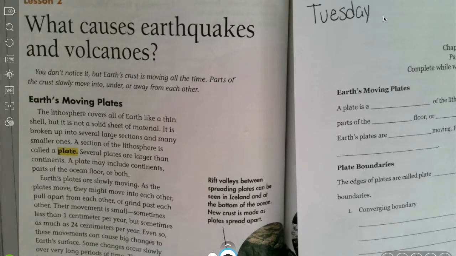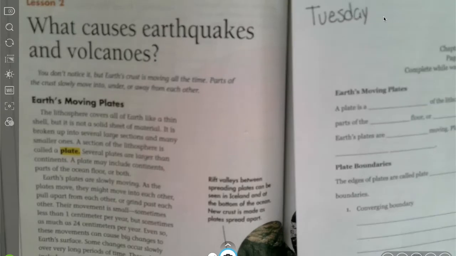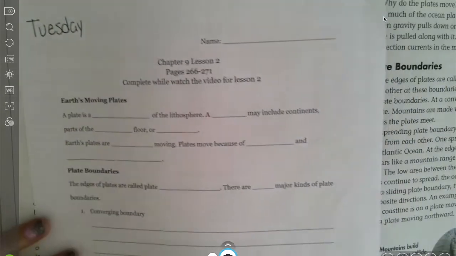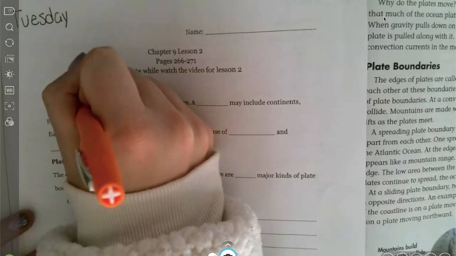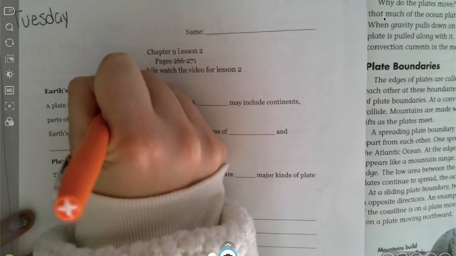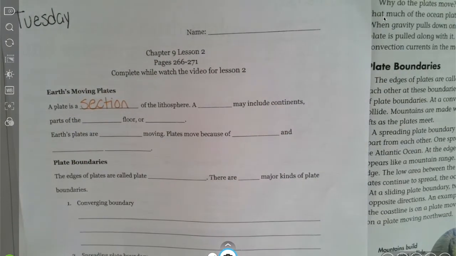So the lithosphere, which yesterday we talked about, is the crust and the mantle, covers all of the earth like a thin shell. But it is not a solid sheet of material. It is broken up into several large sections and many smaller ones. A section of the lithosphere is called a plate. So just looking at the beginning of our notes, a plate is a section of the lithosphere.